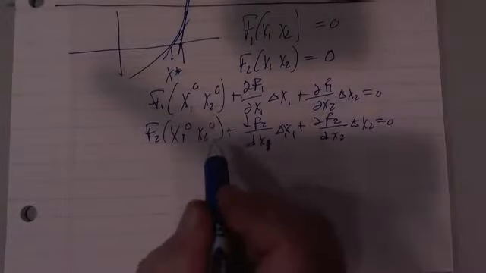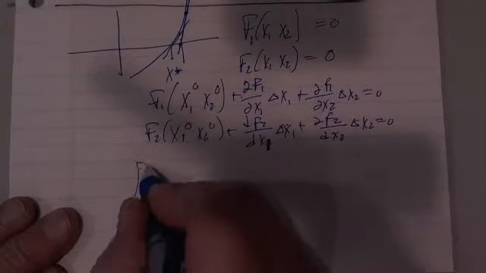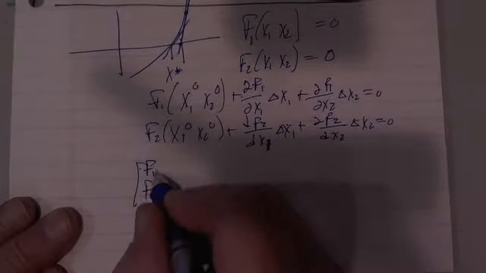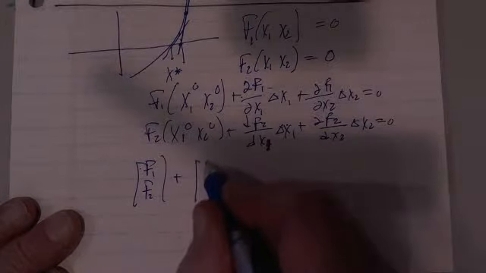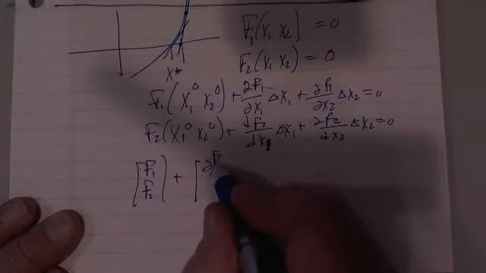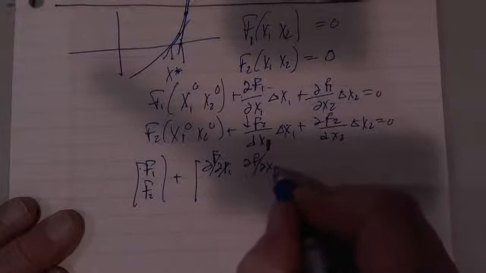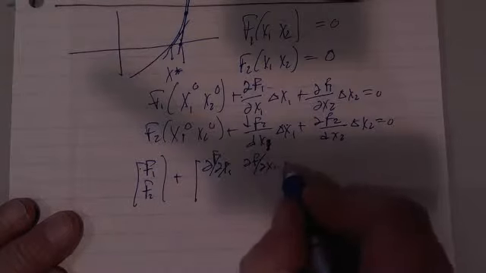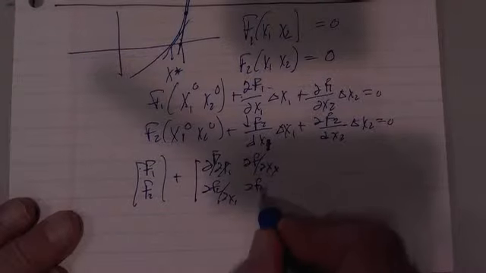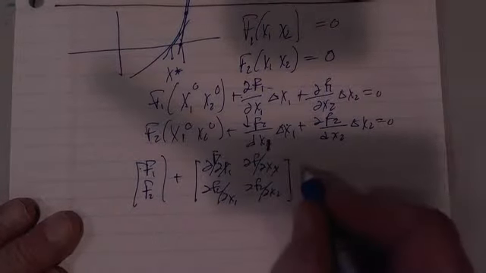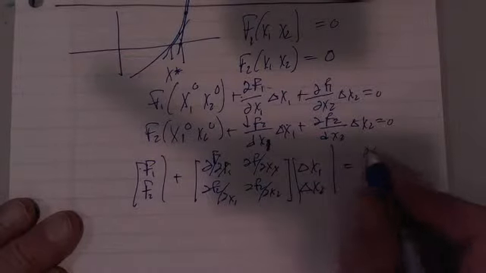So now I have two equations and I have two deltas, and it's best to put these into matrix form. Here's f1 and f2, and you arrange this into a common form: df1 dx1, df1 dx2, df2 dx1, df2 dx2, the Jacobian matrix, times delta x1 delta x2 equals 0.